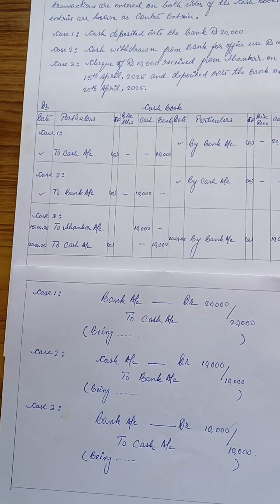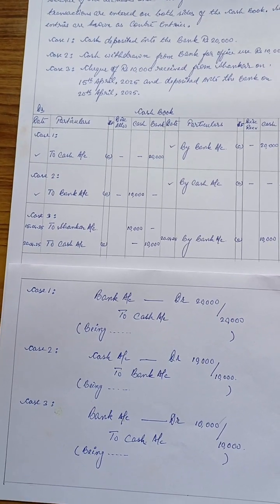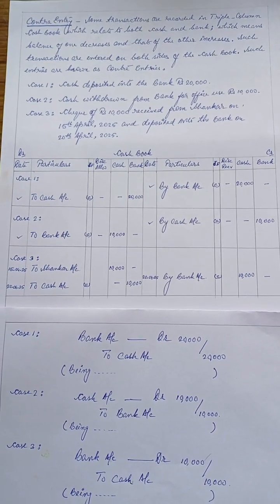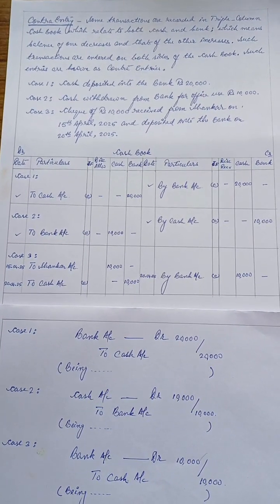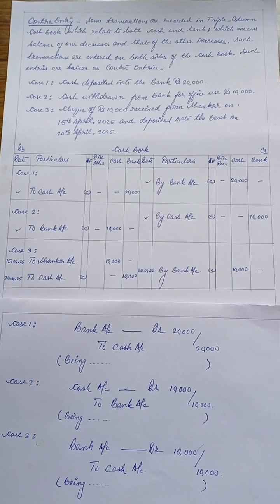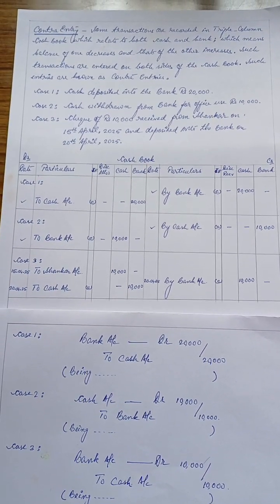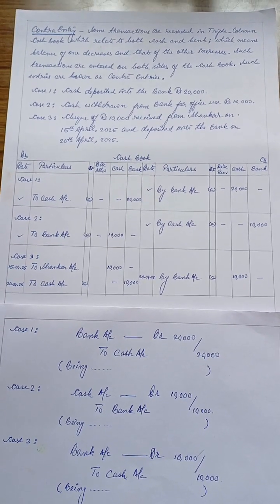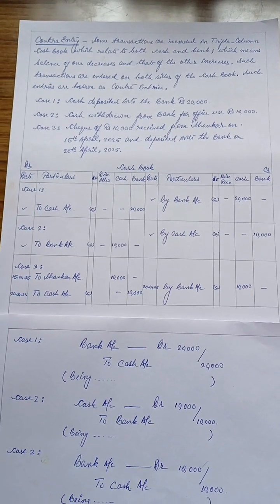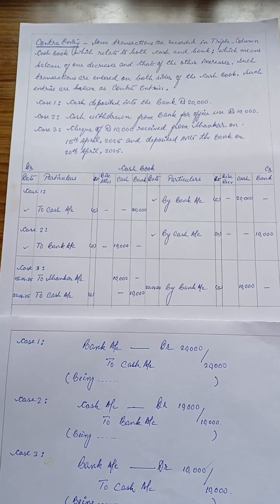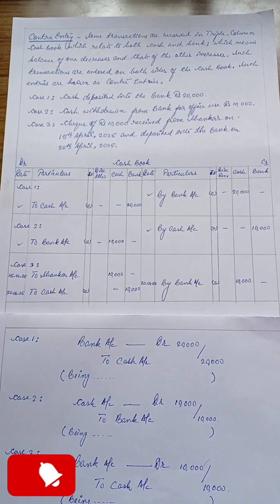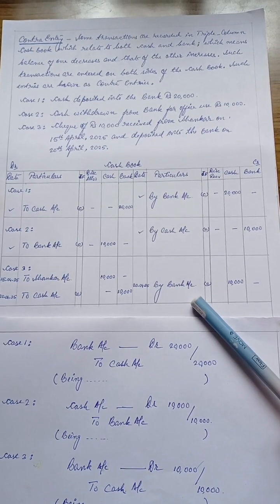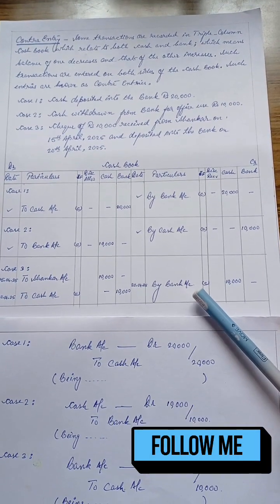Now remember that amounts or cheques that are withdrawn for office use are only the contra entries. Amounts or cheques that are withdrawn from the bank for personal use, that means if it says that the proprietor withdrew the amount from the bank for his life insurance or maybe for the tuition fees or maybe the school fees, those are all the personal withdrawals. So those are not the contra entries. That's why under the cash book those are the entries that will come under the credit side with the particulars by drawings account.